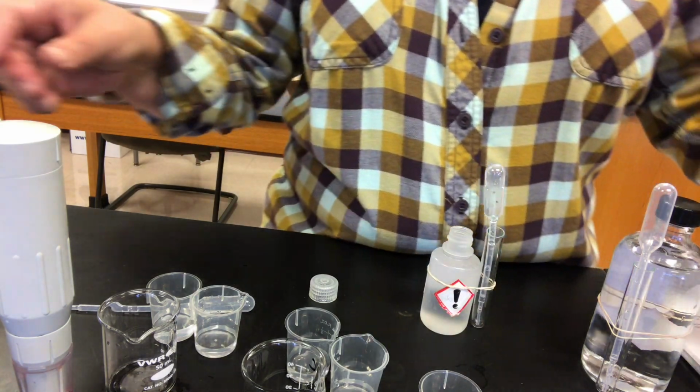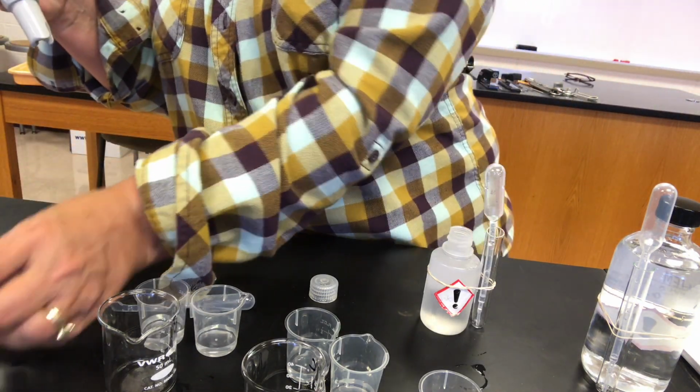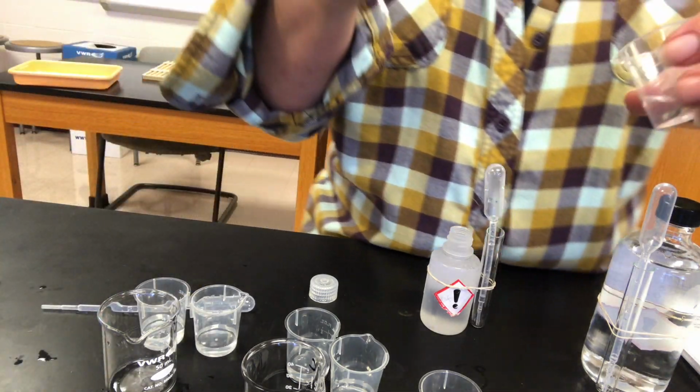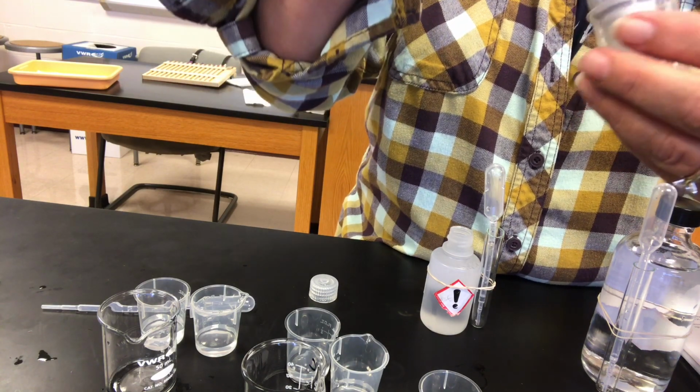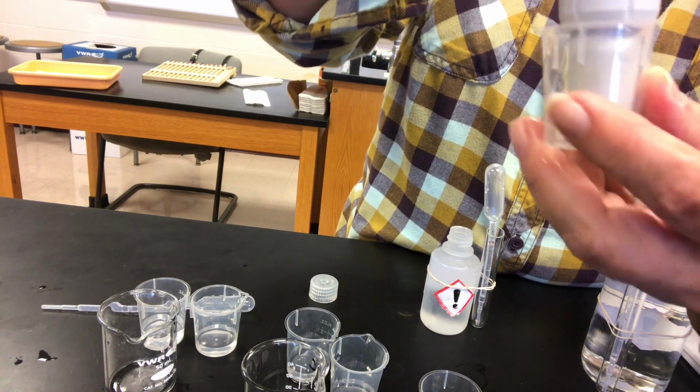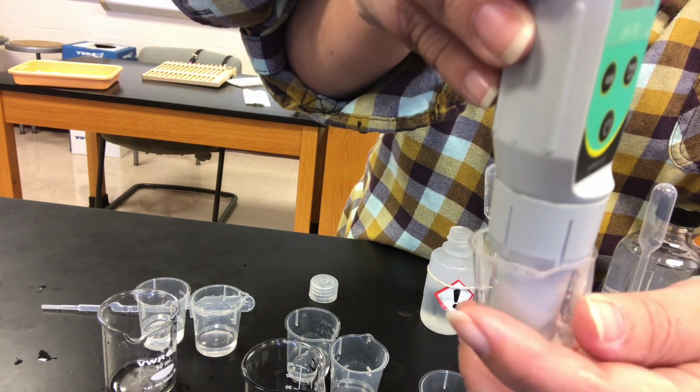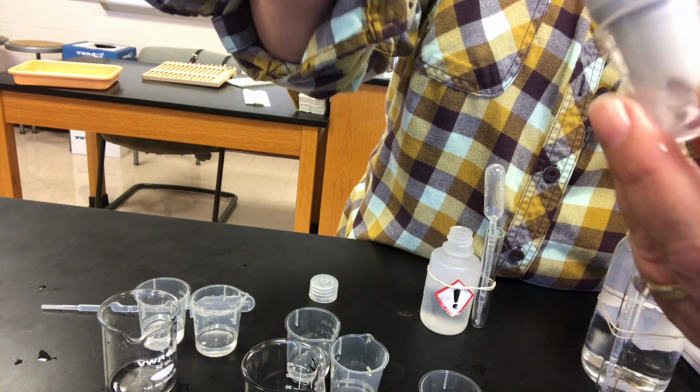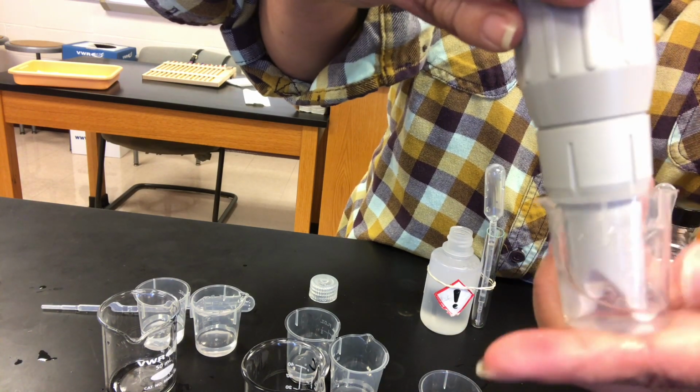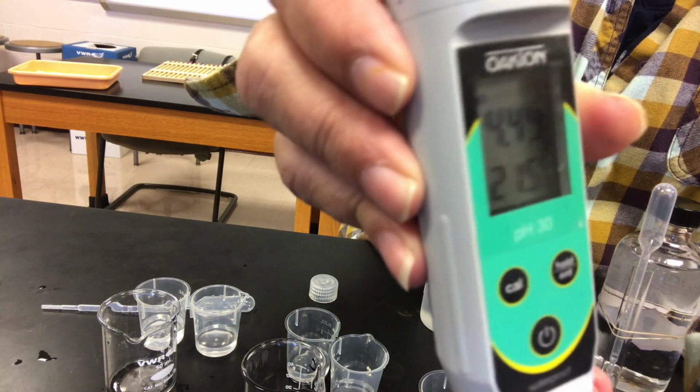Now let's see what happens to the pHs of each of those. So this is buffer A with 10 drops of hydrochloric acid. Make sure that the bulb is completely submerged as well as we can. That's pretty good, I think.